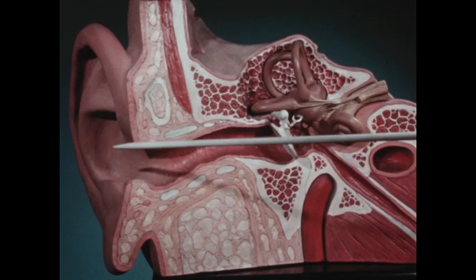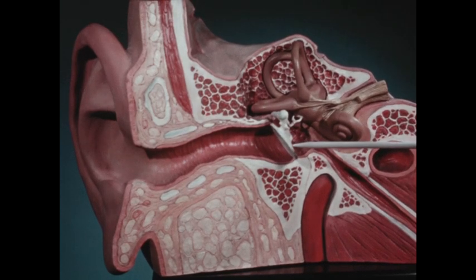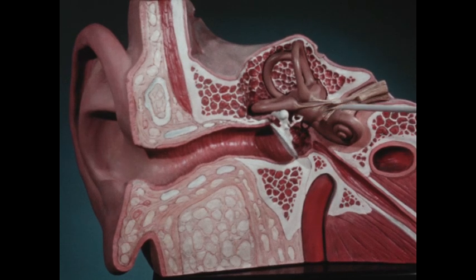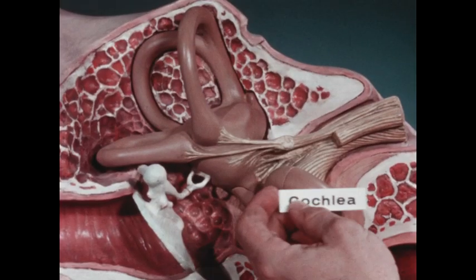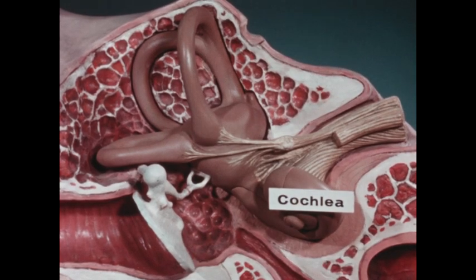We have seen that sound vibrations pass through the outer ear to the eardrum, then to the bones of the middle ear, and then to the fluid of the inner ear. In the inner ear, the vibrations reach the actual organ of hearing. The inner ear has two main parts. The spiral-shaped cochlea, filled with fluid, converts vibrations to nerve impulses that are carried to the brain by the auditory nerve.